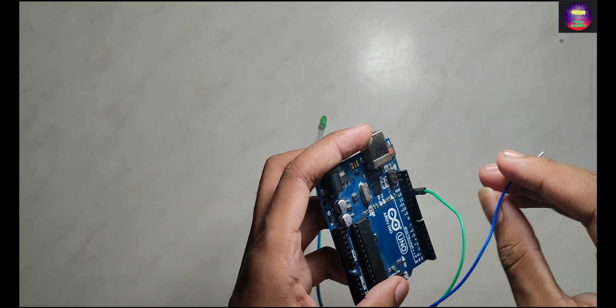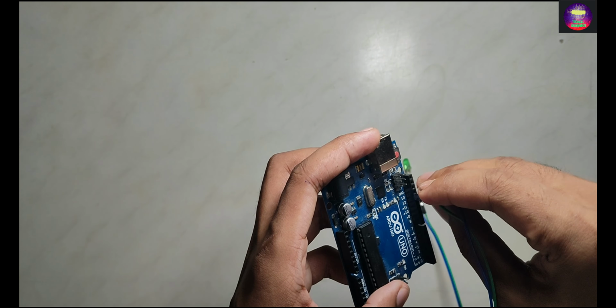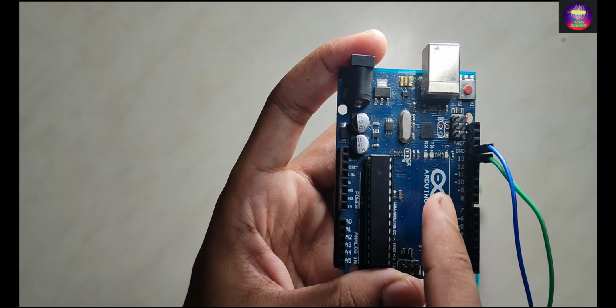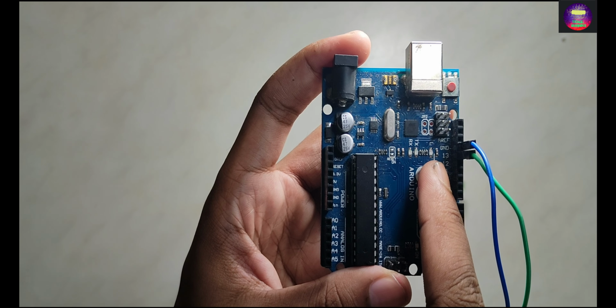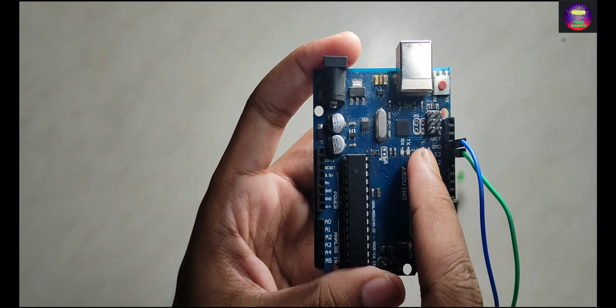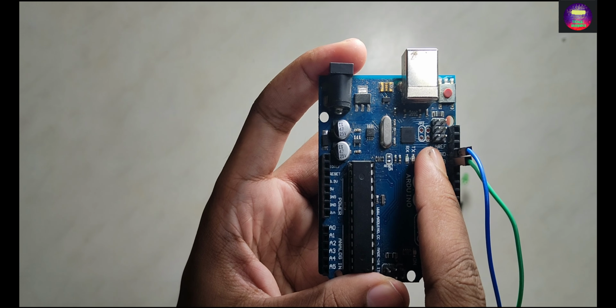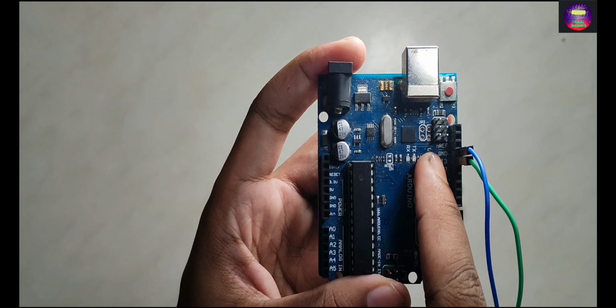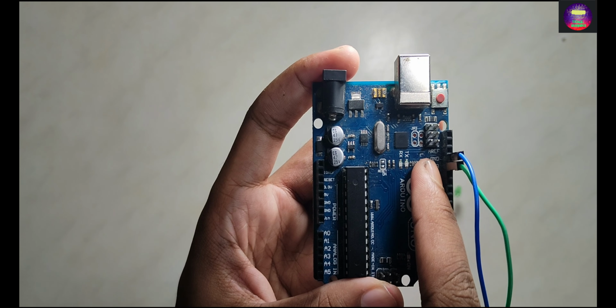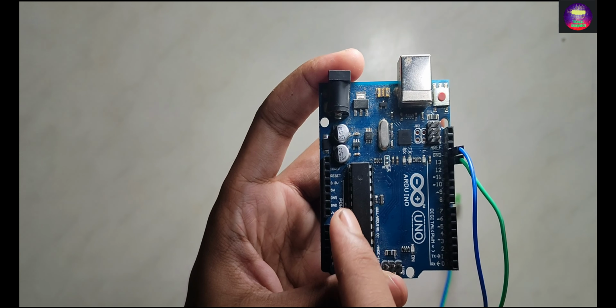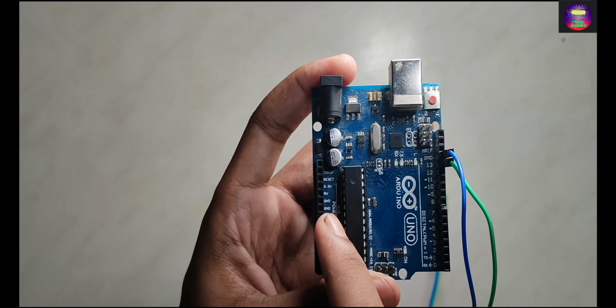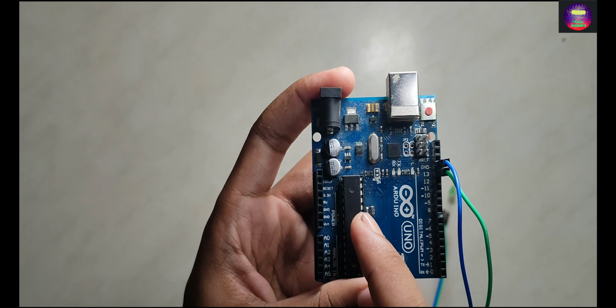And the negative terminal will be connected to the ground. So as you can see here, the positive terminal is connected to the 13th pin and the negative terminal is connected to the ground. It is not necessary to connect the negative terminal to this ground pin only, as we have multiple ground pins on the left hand side, so we can connect it over there also.